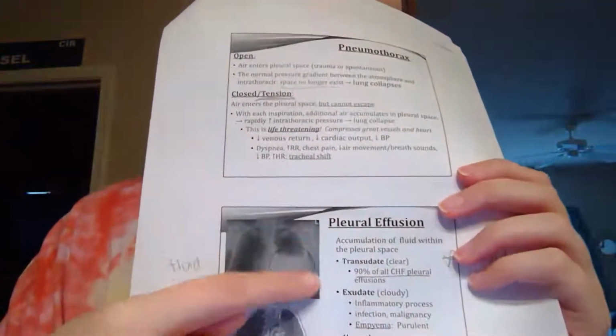Okay, and then pleural effusion. This is important, these three here you're going to want to know. So it's an accumulation of fluid within the pleural space. It can be transudate, which is clear, or exudate, which is cloudy. Those two, she'll probably ask you somewhere on the exam. It's on there. You're going to want to know the difference between those.